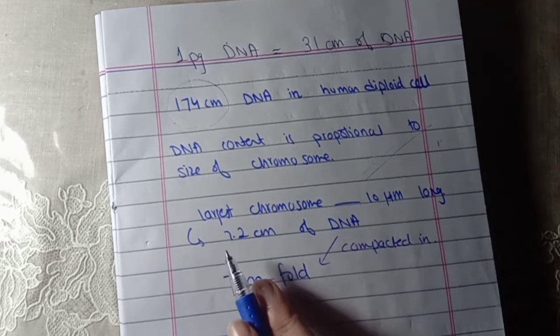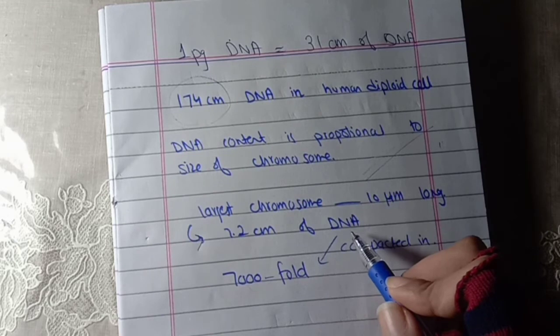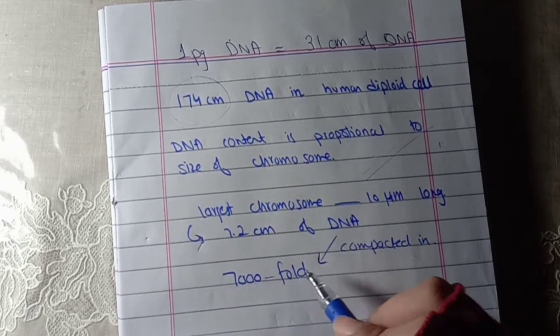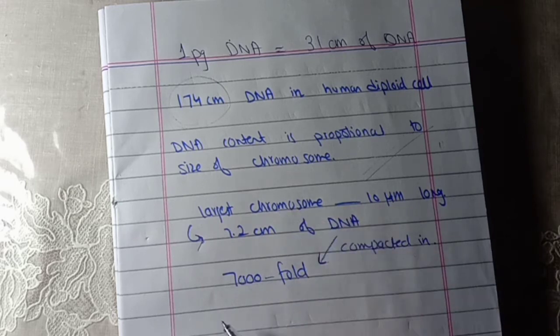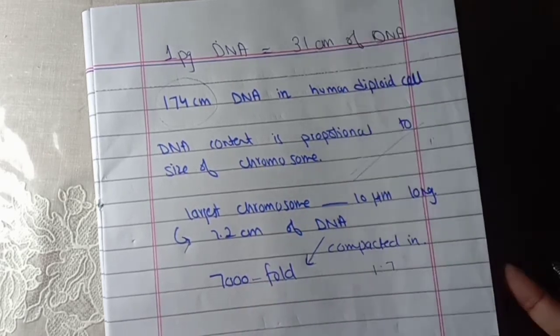So the largest chromosome is 10 micrometer long. It contains 7.2 centimeter of DNA, and the DNA is folded 7,000 times. It is in a very compact form in this chromosome. In further topics, we will discuss the coiling and folding of the DNA and various other topics. So this was all about C-value and the C-value paradox.